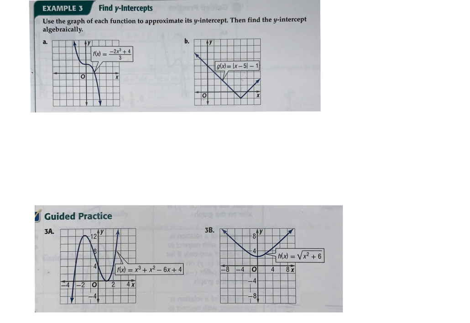So if I were to estimate it, approximately 1 1/3 for my y-intercept. We're just finding the y-intercept, so about 1 1/3.